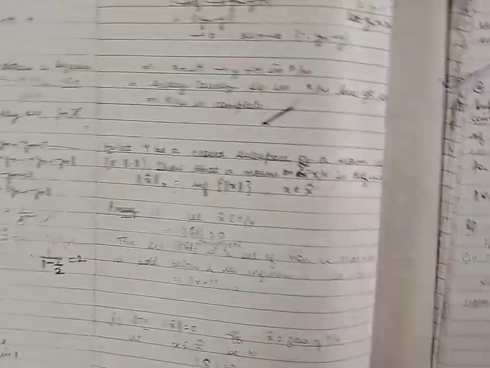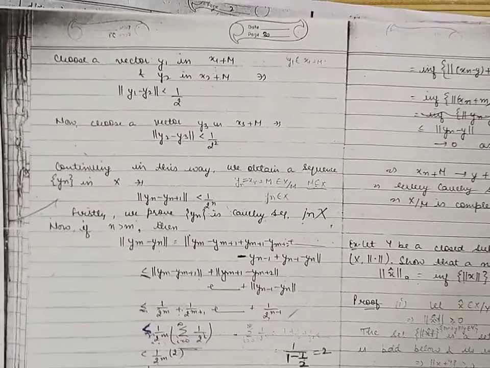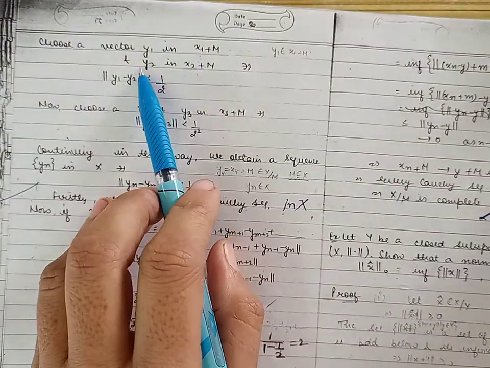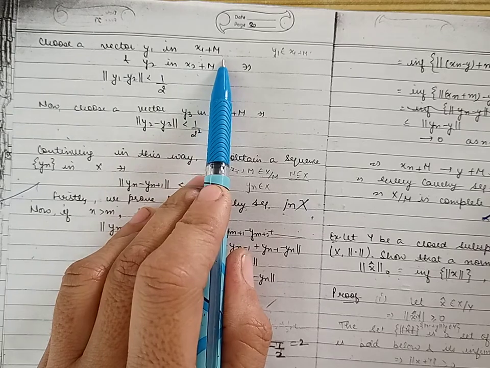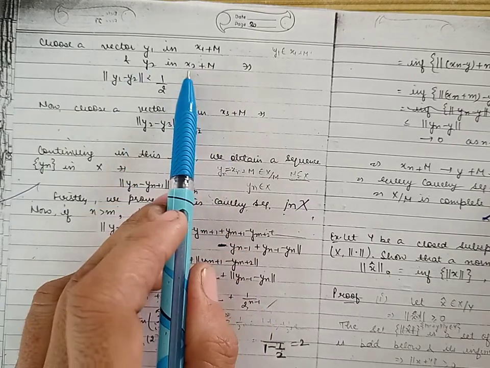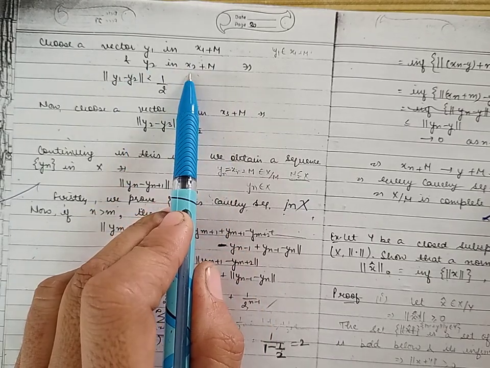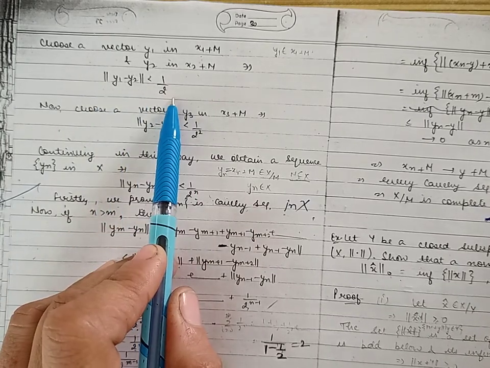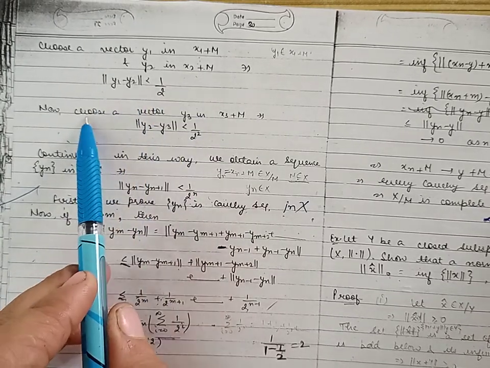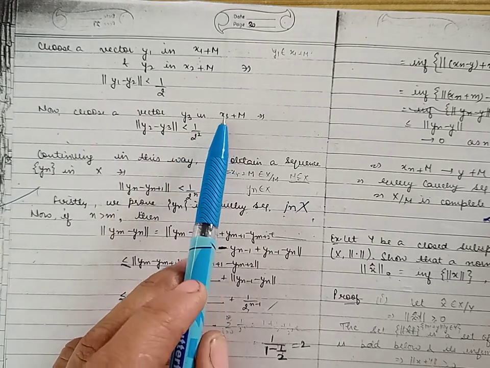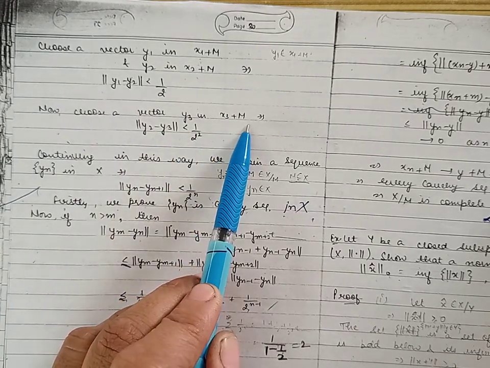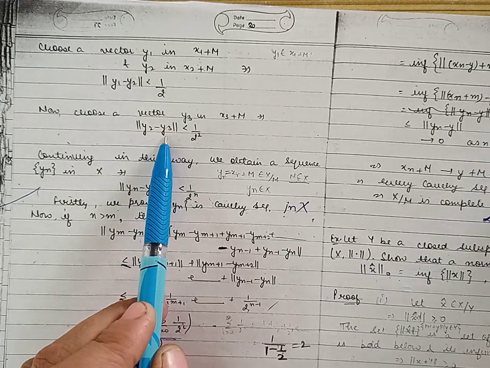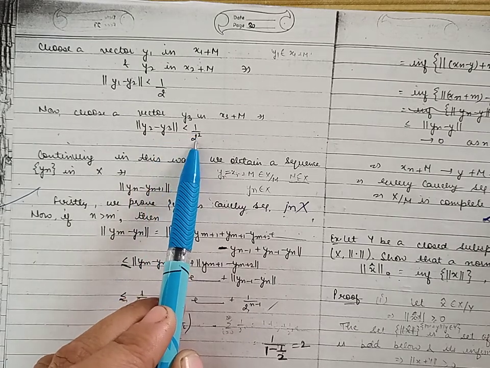Now to prove this is convergent, let us choose a vector y_1 in x_1 + M and a vector y_2 in x_2 + M, such that the norm of y_1 minus y_2 is less than half. Again we choose a vector y_3 in x_3 + M, such that the norm of y_2 minus y_3 is less than 1/2 squared.